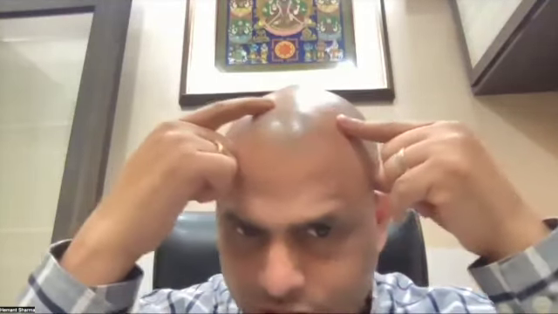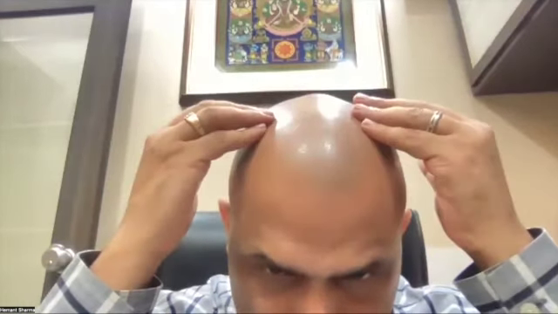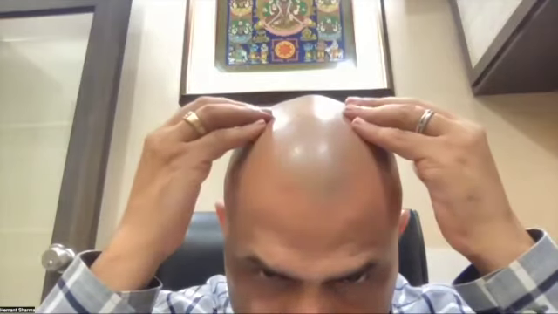So again here, a suture on both sides. One suture is this side. One suture is this side. This suture is attaching this bone with this bone, meaning frontal bone with parietal bone. So this suture is called coronal suture. It's a very important suture.